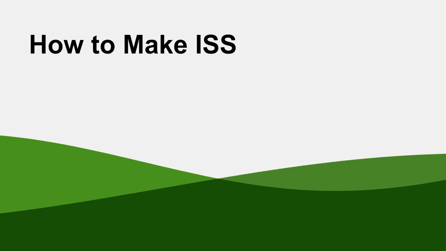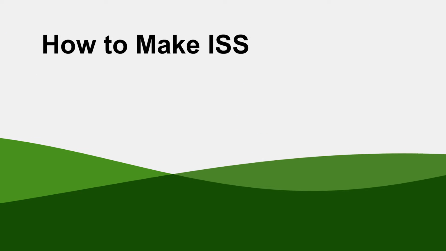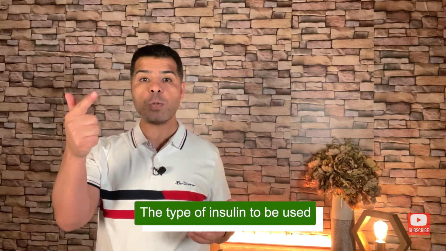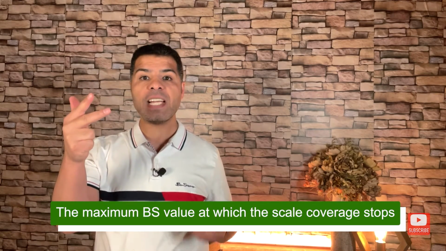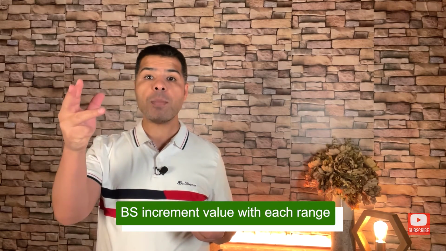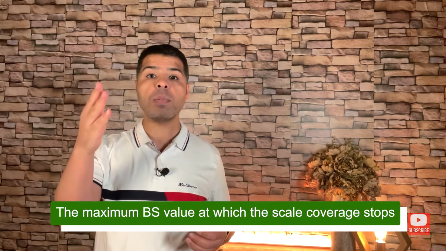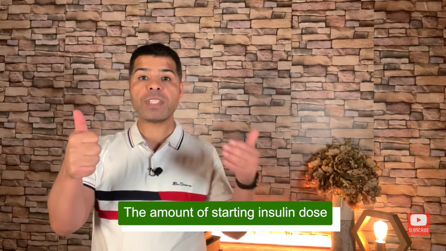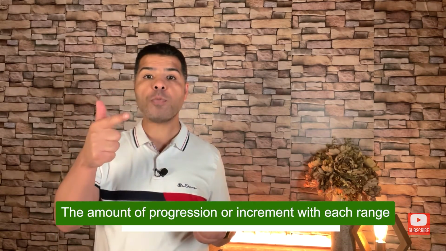So how do we create an insulin sliding scale? To create a correction insulin sliding scale, we need to specify the following: the frequency, or how often we give it, the type of insulin to be used, the minimum value at which the scale coverage starts, the blood sugar increment value with each range, the maximum blood sugar value at which the scale coverage stops, the starting insulin dose, and the amount of progression or increment with each range. To clarify all of this, let's bring back the previous correction insulin sliding scale example.